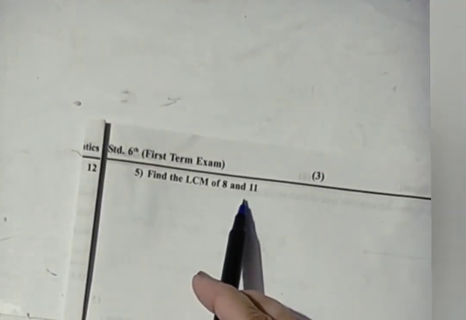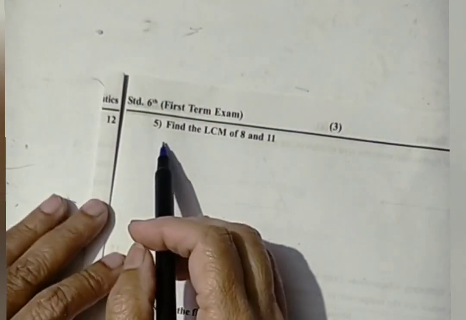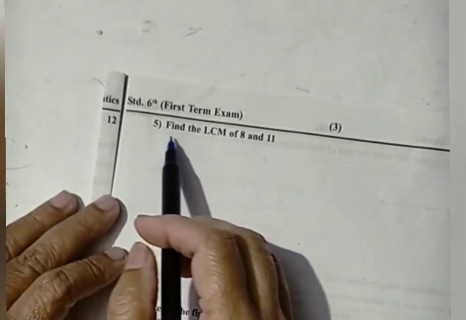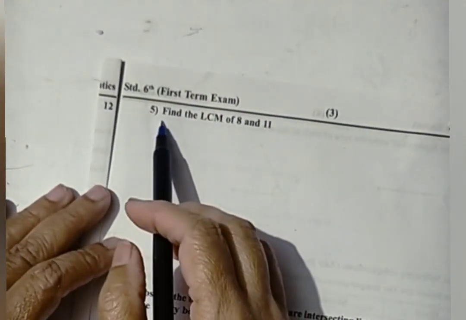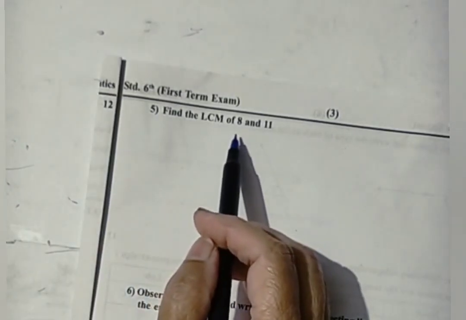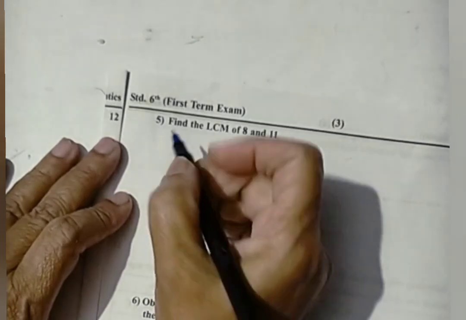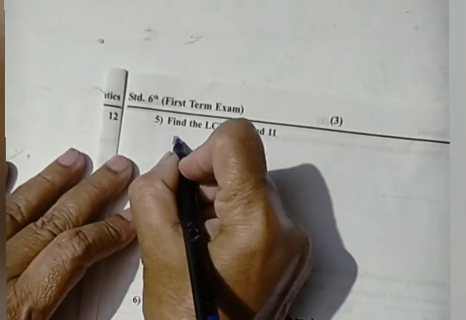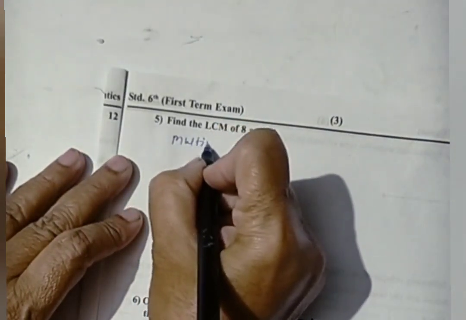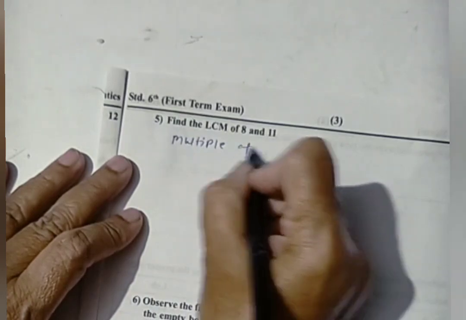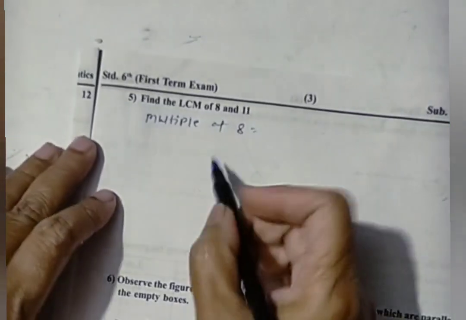Fifth, find the LCM of 8 and 11. When we find the LCM of any numbers, write down the multiples of those numbers. So multiples of 8. Write the table of it.